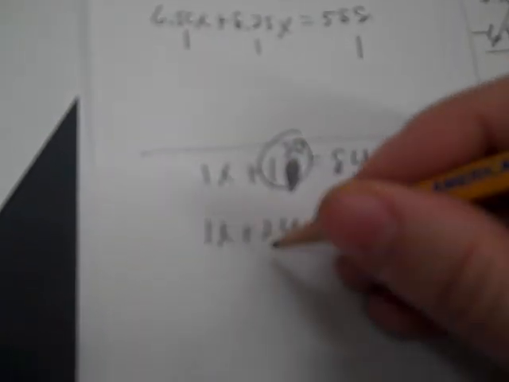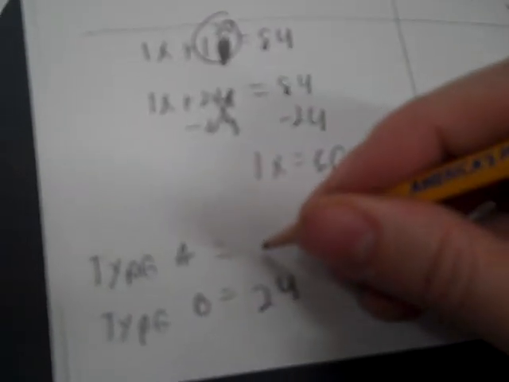We have our answer for Y, so get Y out and put 24 in. We got to multiply it by 1, that's 24. So 1X plus 24. And then I subtract 24 and I have the answer. Okay, 1X equals 60. So 60 type A.